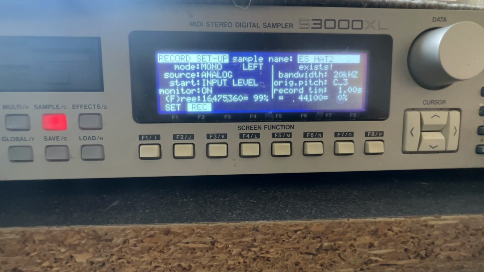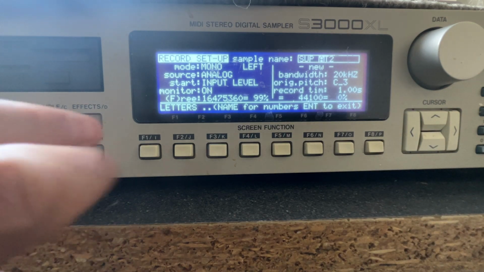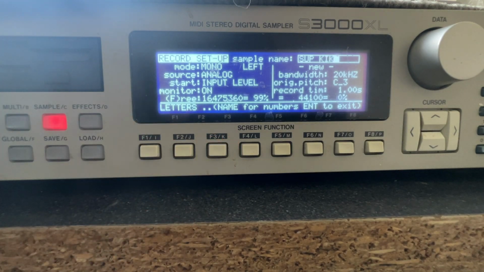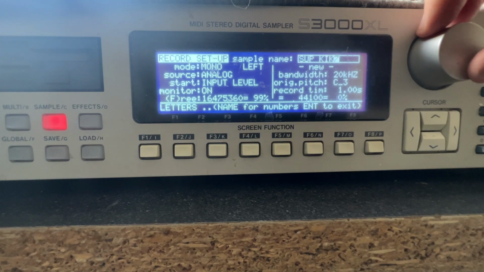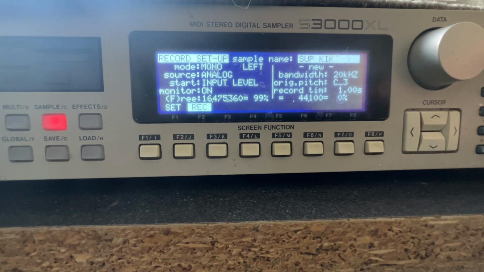And then first chop. Have I done that? Yeah. Okay, so this one's going to be Supreme. So I'll just give it an abbreviated name. Sup. So I name them as simply and as short as I can, basically, because it's a pain to do on here. So that's the kick.